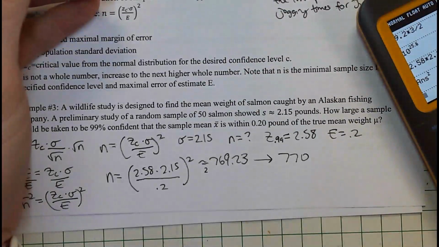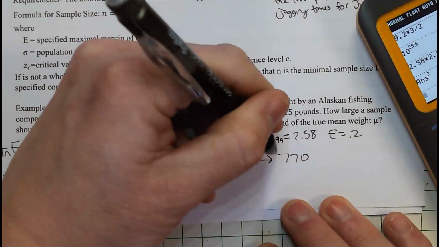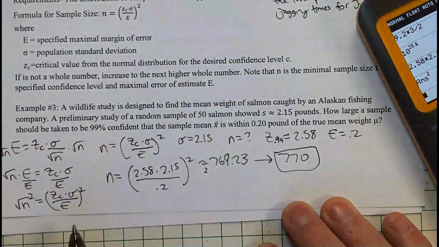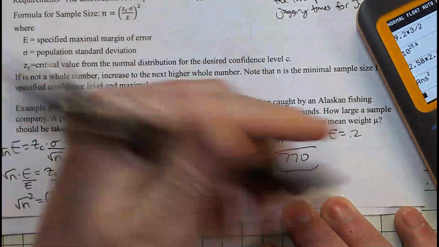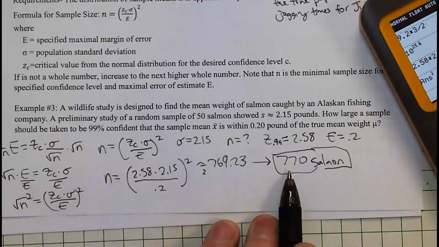Now, they might do it wrong on the proper way to do it. The right way to do it is you round up. Okay, but I guess I put salmon there. Not that it matters, but you might run into a little bit of that, hopefully no issues on this.